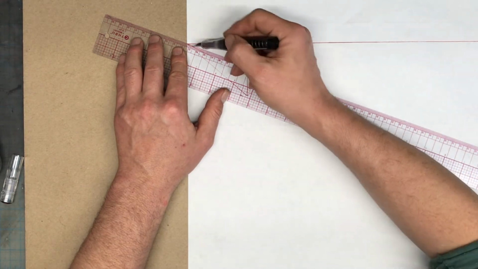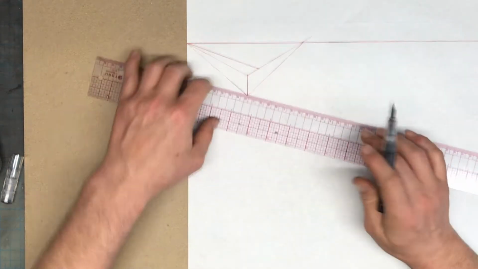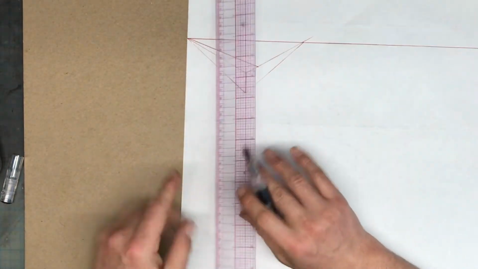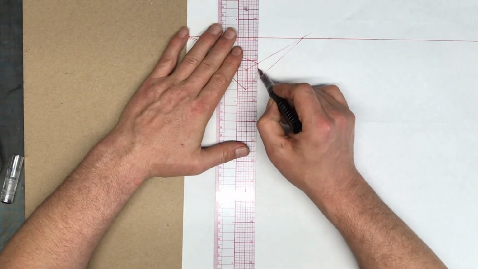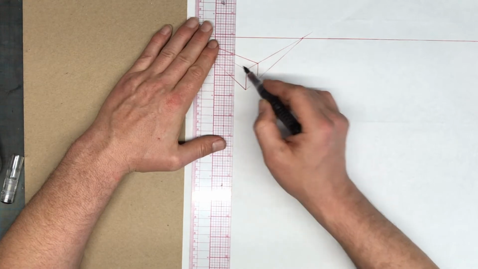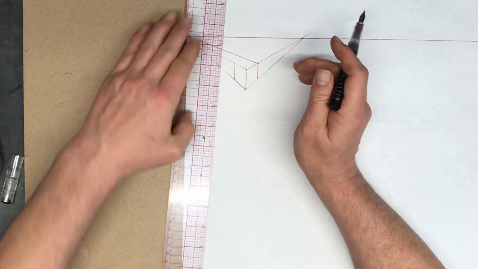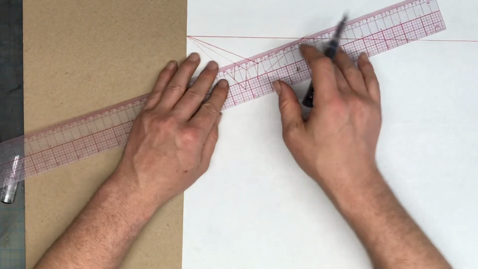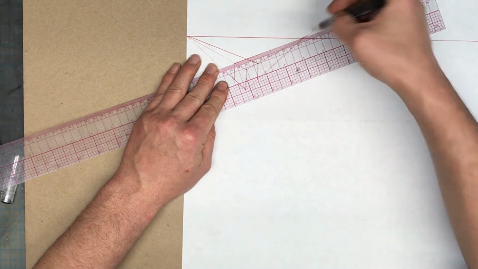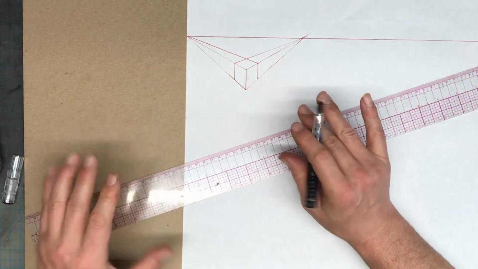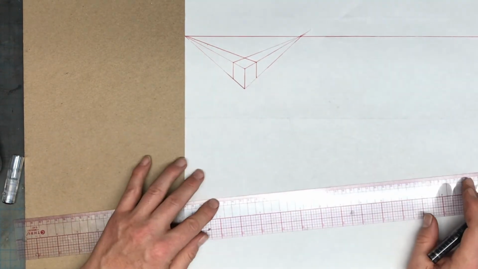Just estimating the depth here. Hopefully that looks somewhat accurate. Okay, so this is a cube in perfect two-point perspective.